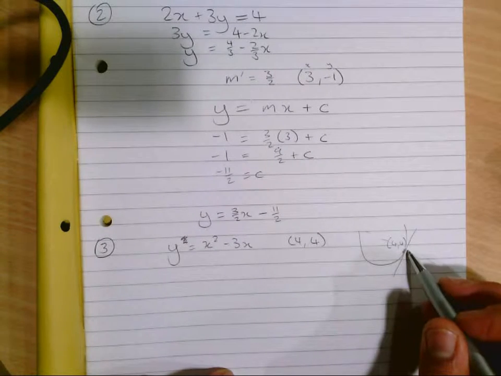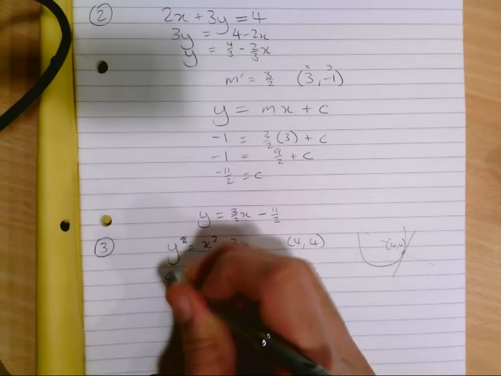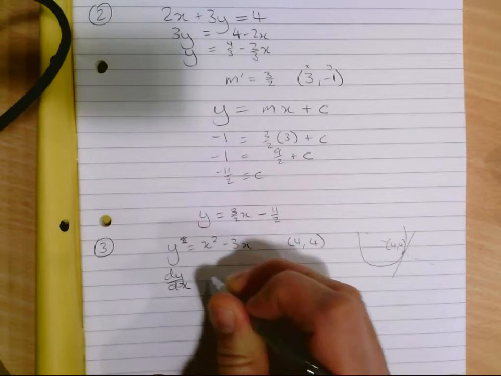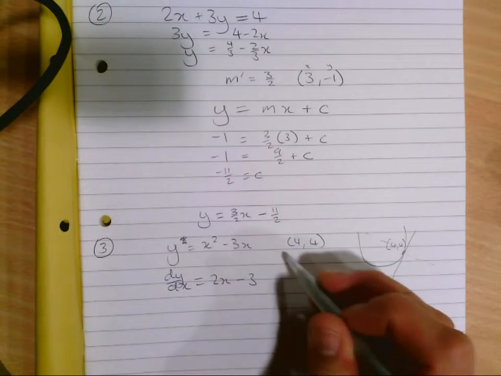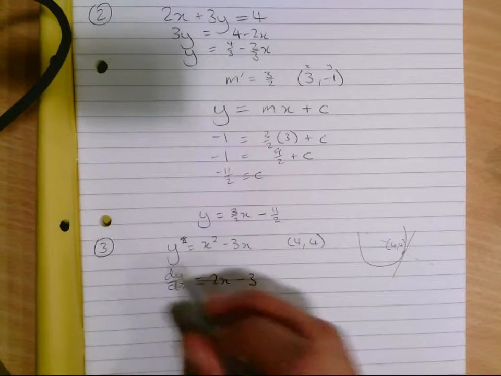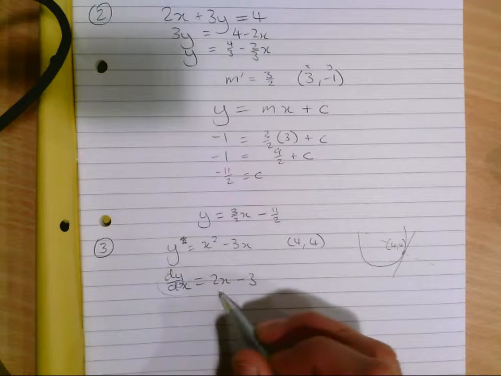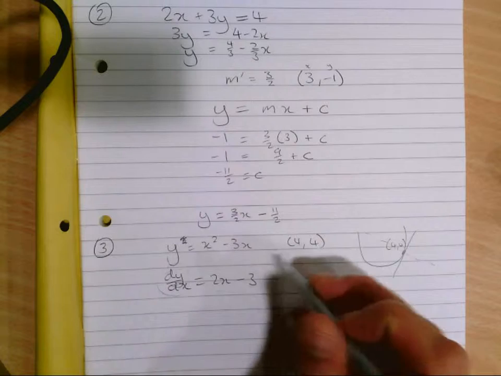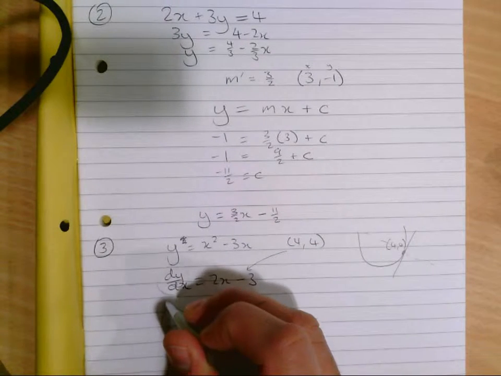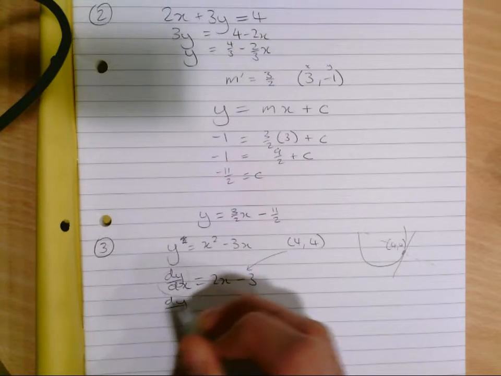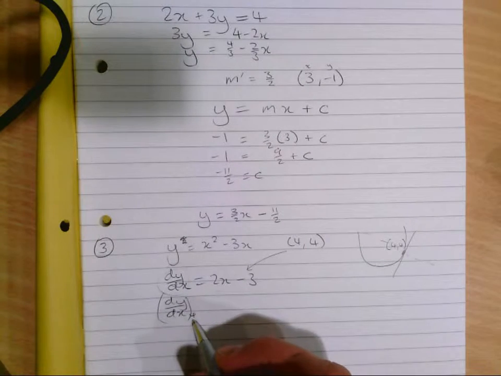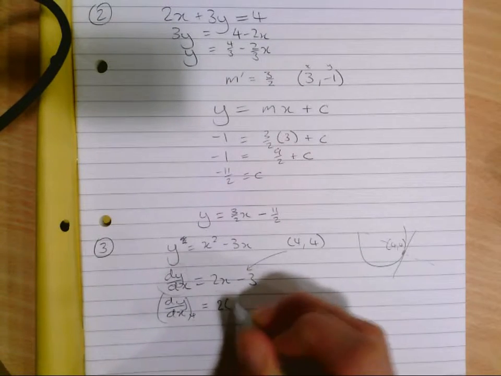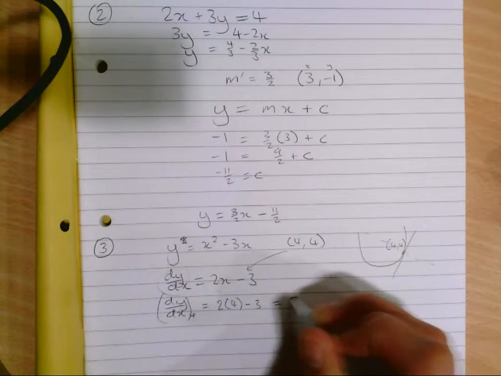To find the gradient of a tangent, you have to differentiate first. So dy by dx is 2x minus 3. And then we have to sub in the x value, because this is telling us what the gradient is. Dy by dx is the gradient based on what the x coordinate is. Now we know the x coordinate here is 4, so we're going to stick that in. The way you can write that is dy by dx with a little 4 here. That means the value of dy by dx when x is 4. It's obviously 2 times 4 minus 3, which is 5.